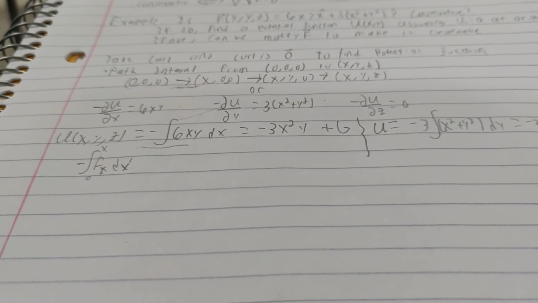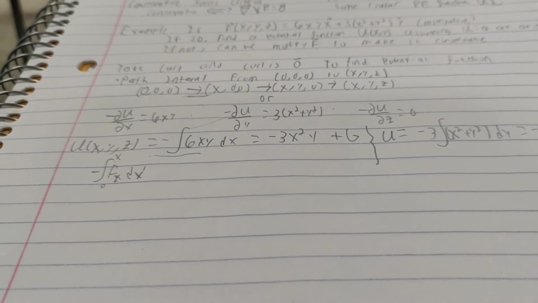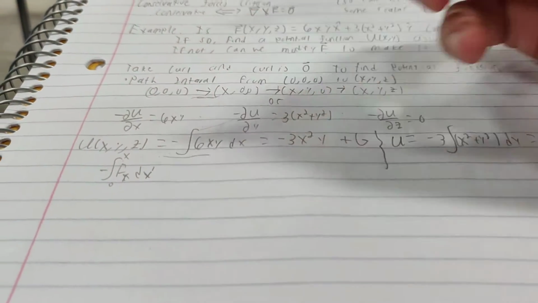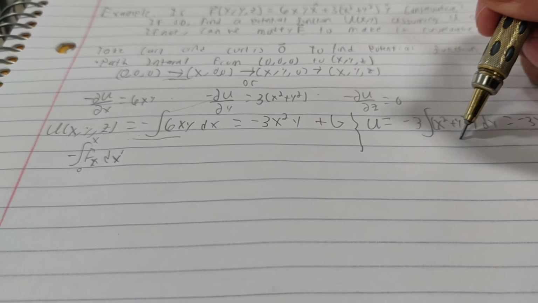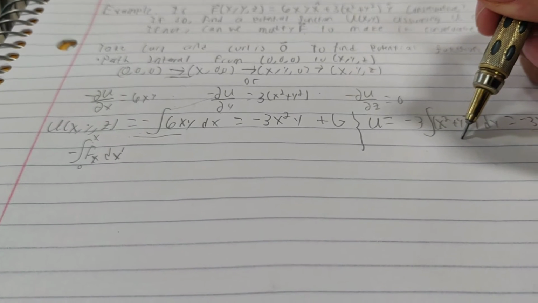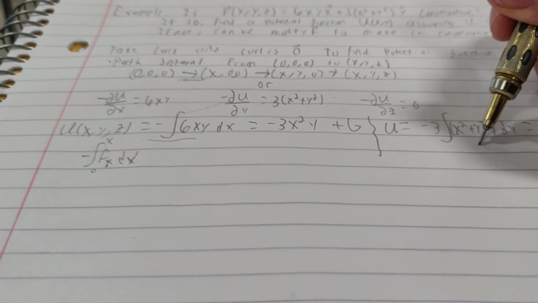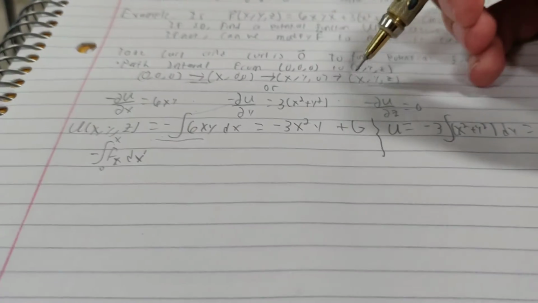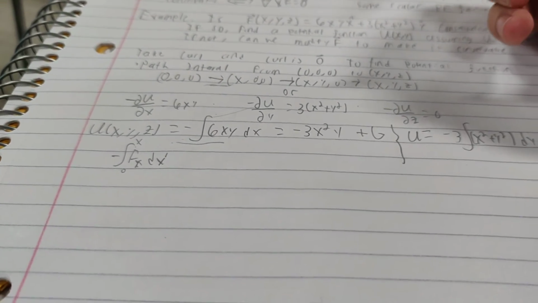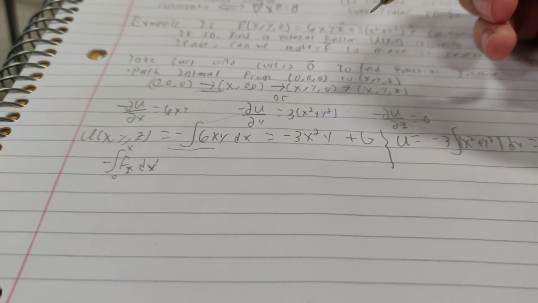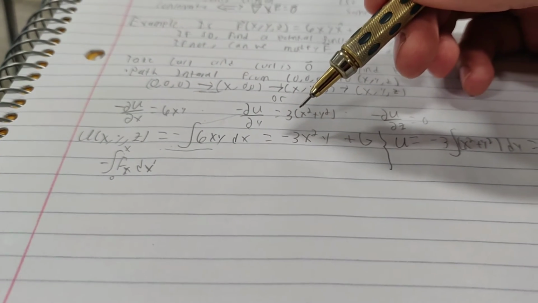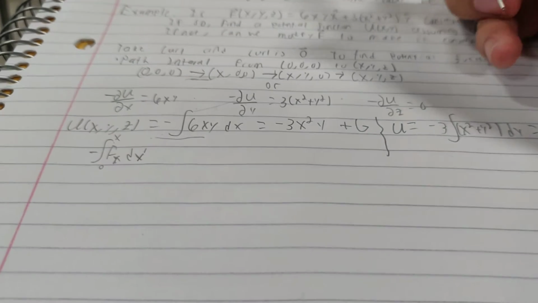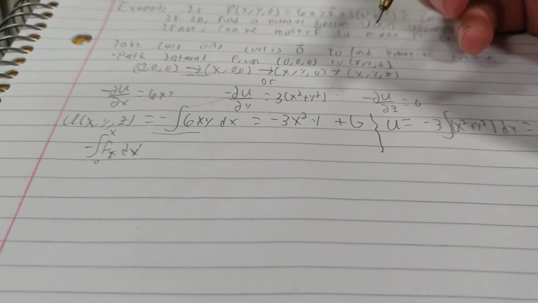In other words, integrating with respect to x over here and integrating with respect to y over here, they're actually connected to each other. We know that if we were to do a path integral, we would go first in the x direction, then in the y direction, then in the z direction, and frankly, the order doesn't matter. But if we're integrating here with respect to x, I'm going to erase this for the time being. We'll come back to this portion.